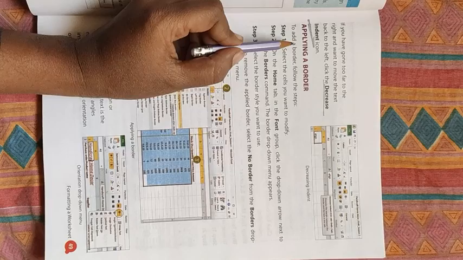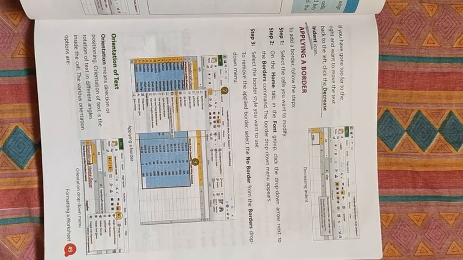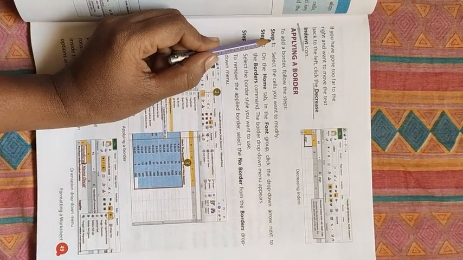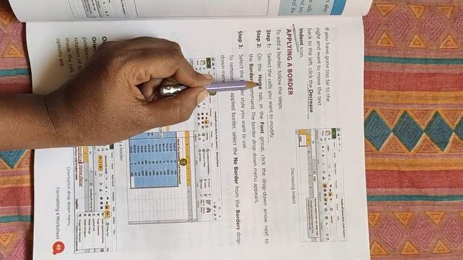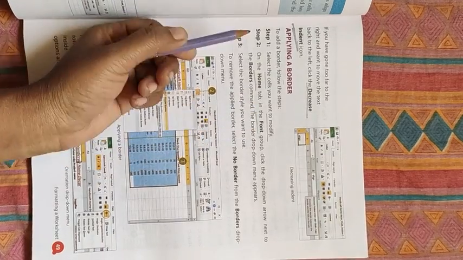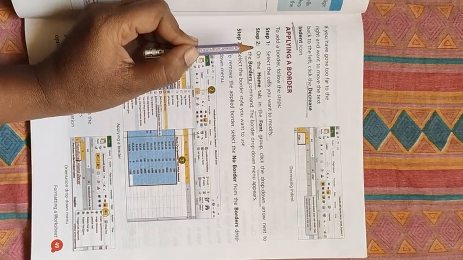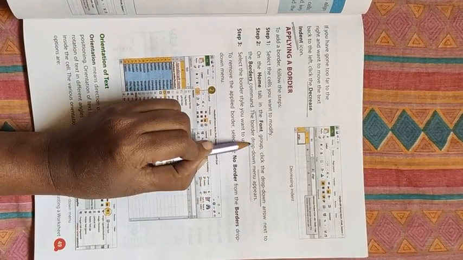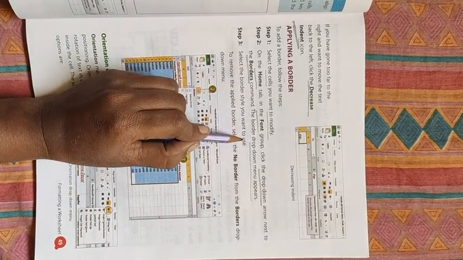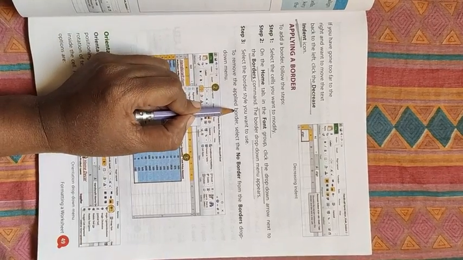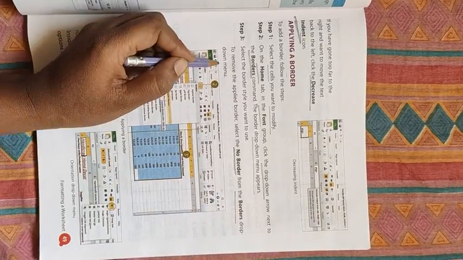Now applying a border. To add a border, follow these steps. Step 1, select the cell you want to modify. On the Home tab in the Font group, click the drop down arrow next to the Border command. The Border drop down menu appears. Select the border style you want to use. To remove the applied border, select No Border from the Border drop down menu.